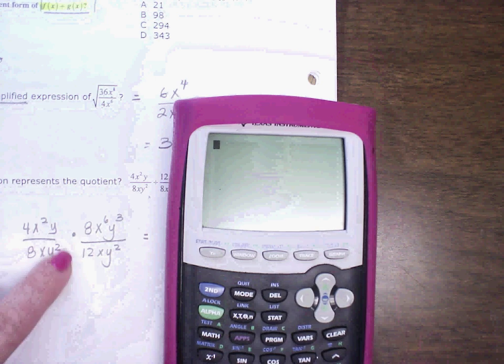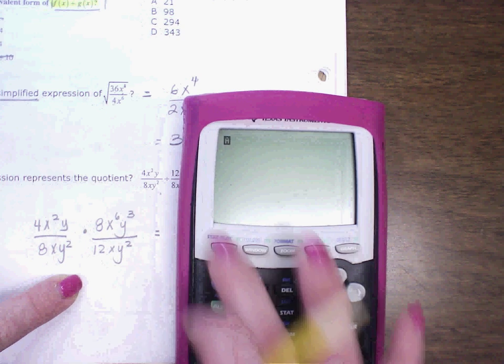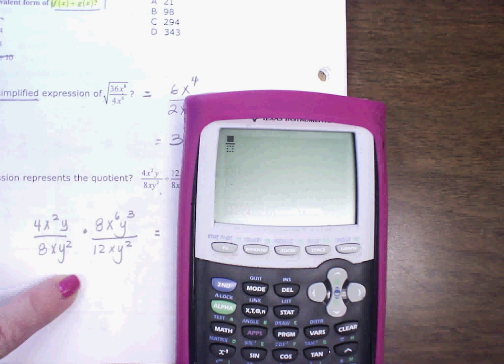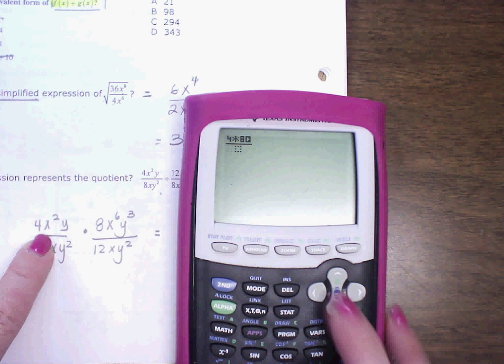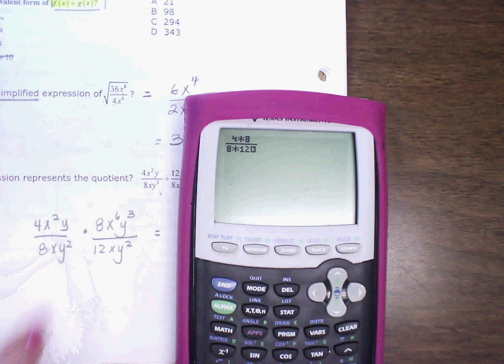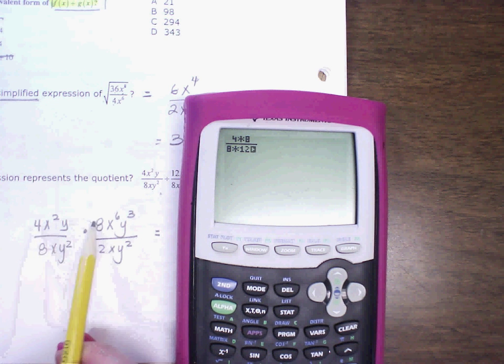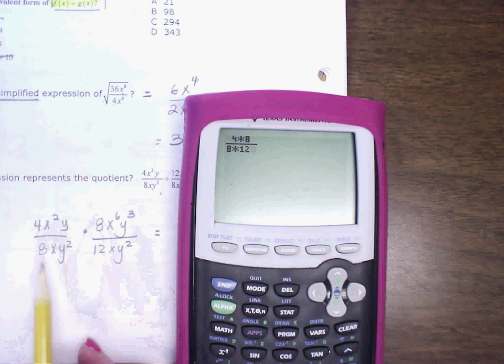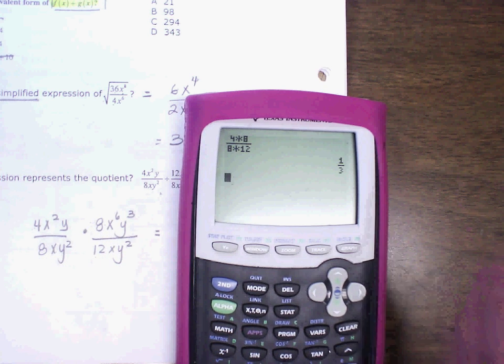Look, for the numbers, I would just go ahead and write them exactly like you see them, guys. And then the calculator will do everything for you. You're going to say 4 times 8, right? And then at the bottom, 8 times 12. That's how you're supposed to do it, right? Multiply it across, so that will be 4 times 8, and then 8 times 12.